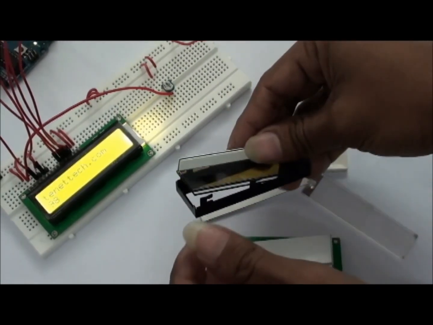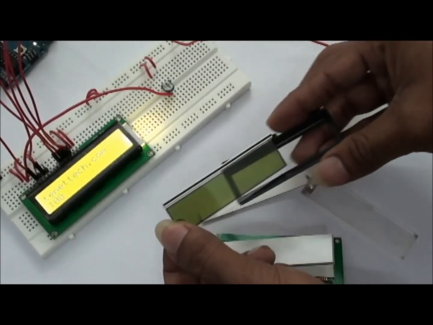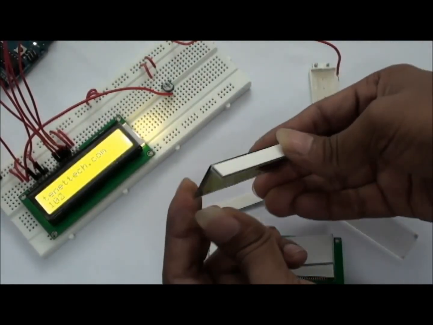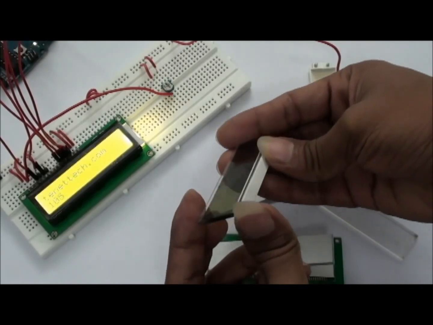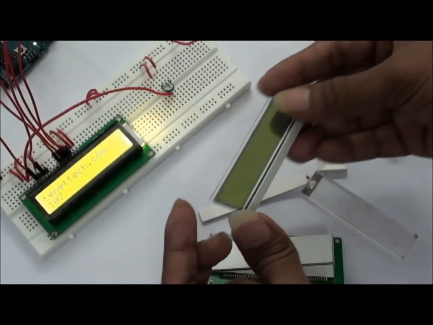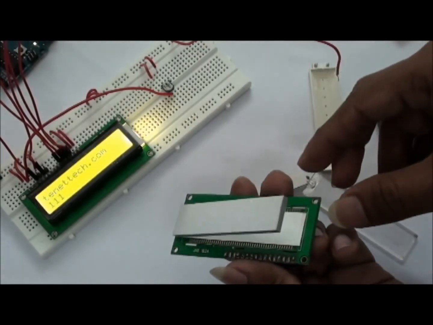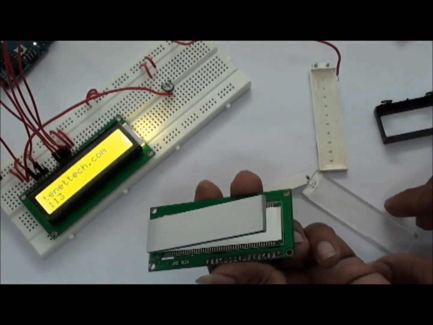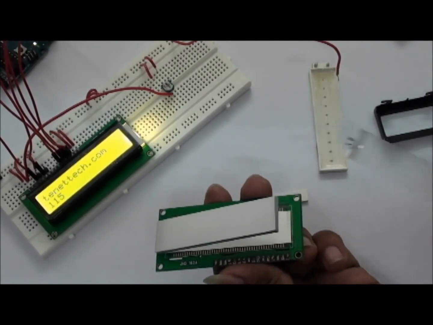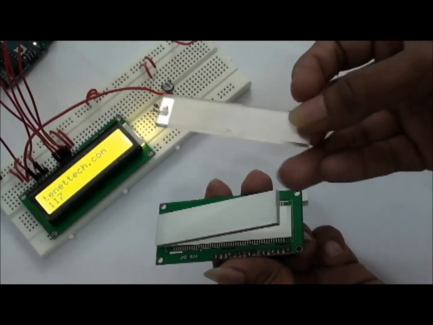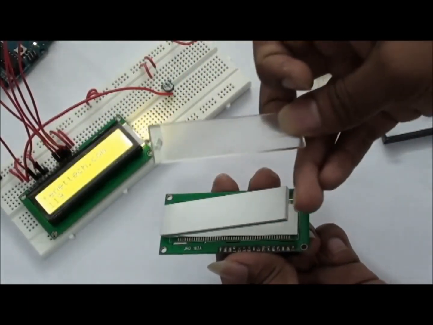And you can see the liquid crystal. And this is the backlight. This is exactly the same as this one. This is the backlight here, and there is a paper running on it.